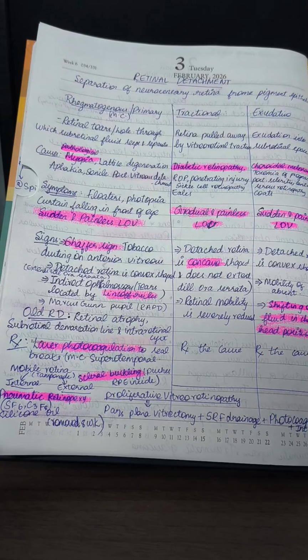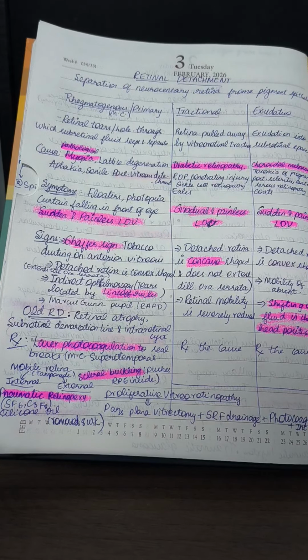Hi guys, let's see about retinal detachment today. It is the separation of the neurosensory retina from the retinal pigment epithelium.